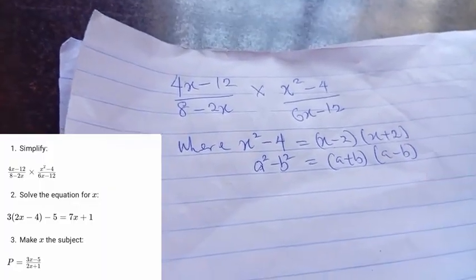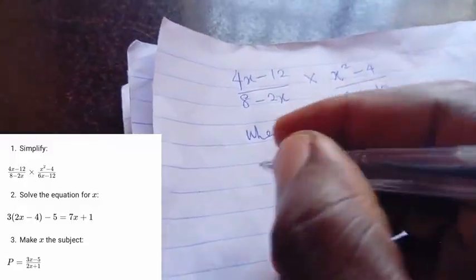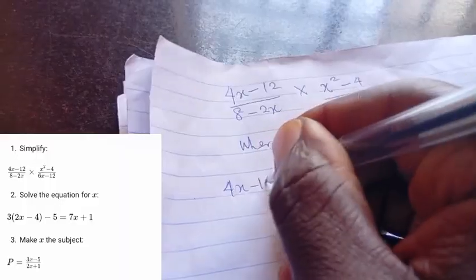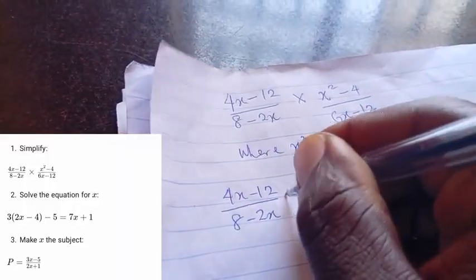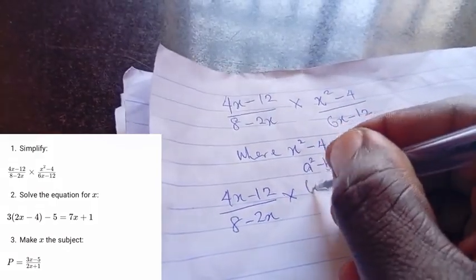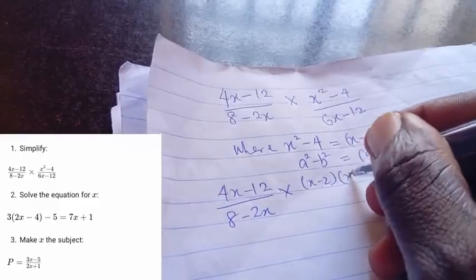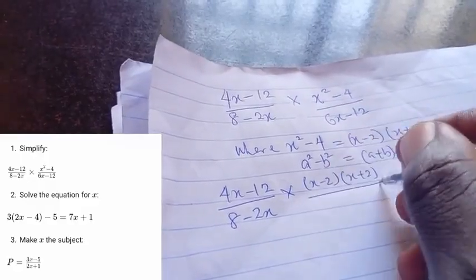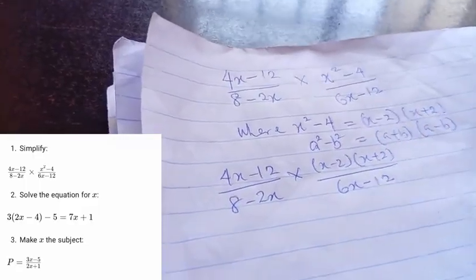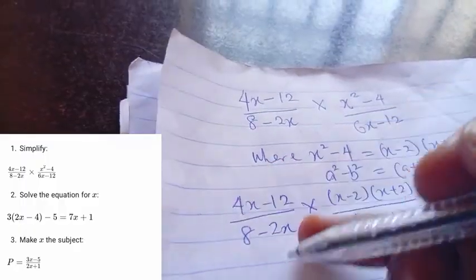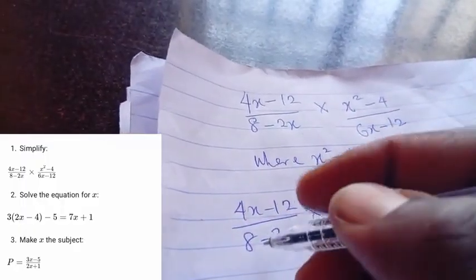So without wasting time, we can have (4x minus 12) over (8 minus 2x), times (x minus 2)(x plus 2) over (6x minus 12). Now this is where we are. The next thing is we need to factorize individually.